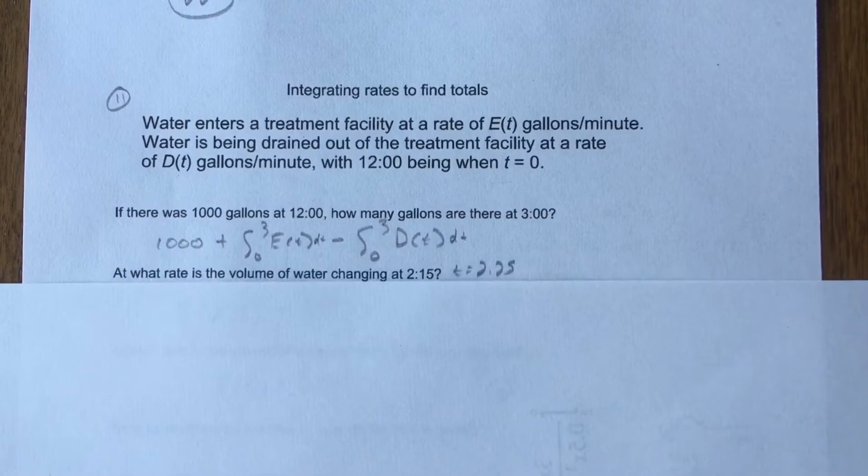All right. Next question, at what rate is the volume changing at 2:15? And a little helpful reminder that means that's t equals 2.25. Go ahead and see if you can tell me when that would be.